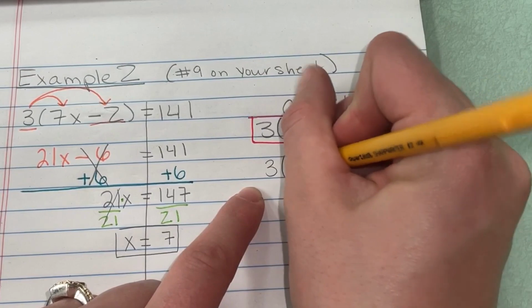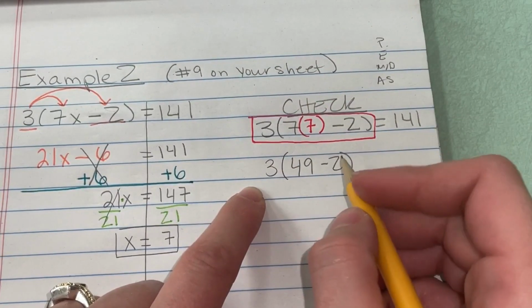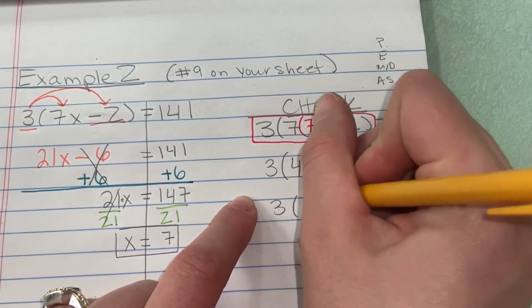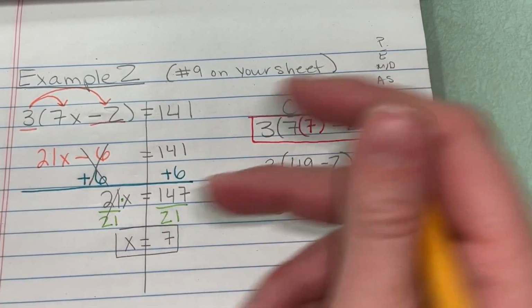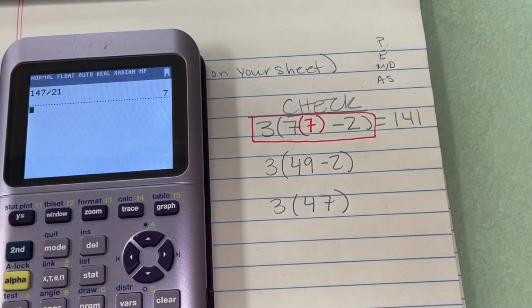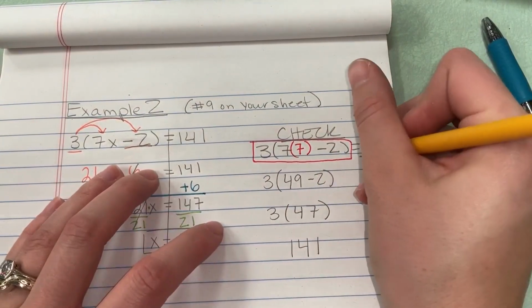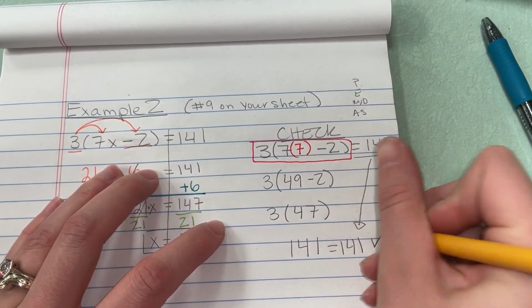So I have 3 times 49 minus 2. Well, now I have 49 minus 2. That gives me 47. So now I have 3 times 47. I don't know that off the top of my head. It's 141. So this ends up being 141. This guy drops down now. And look at that, it works out.